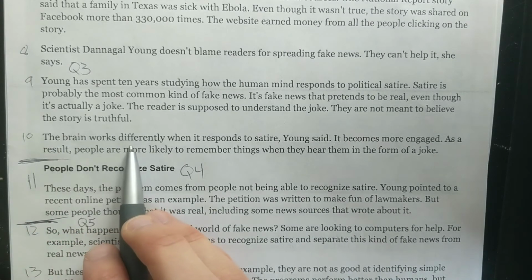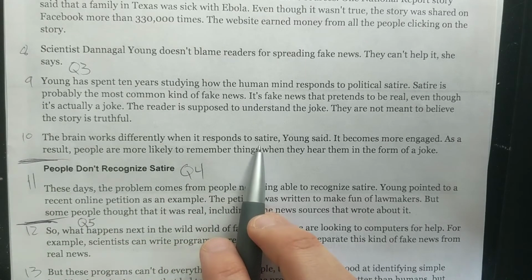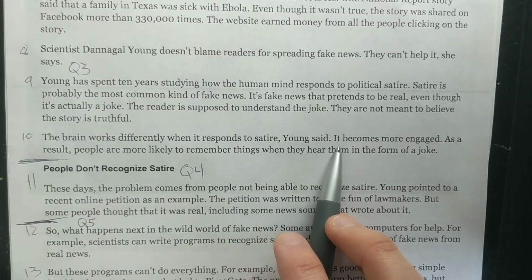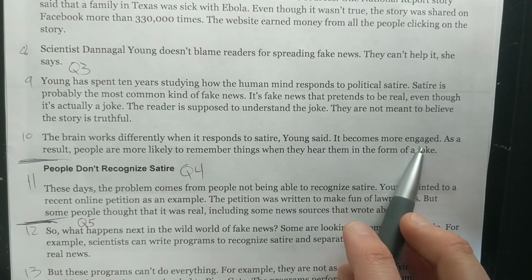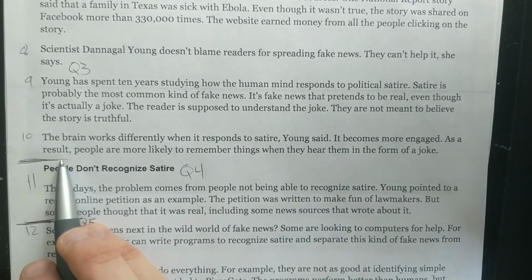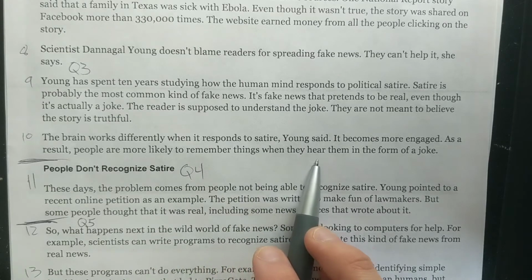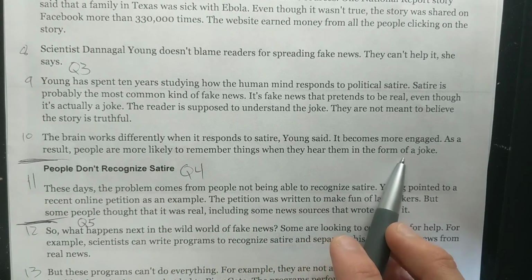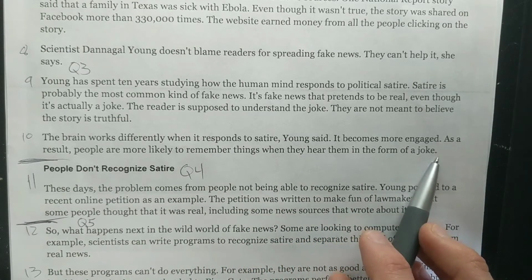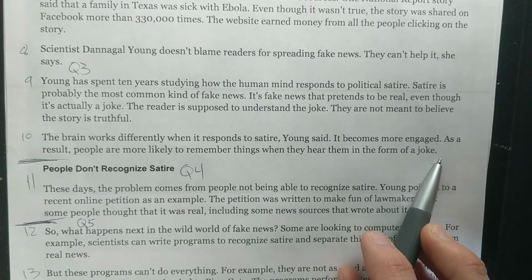The brain works differently when it responds to satire, Young said. It becomes more engaged. As a result, people are more likely to remember things when they hear them in the form of a joke. So if you need to pause this video for a second, you may, so that you can answer question number 3, what is satire?